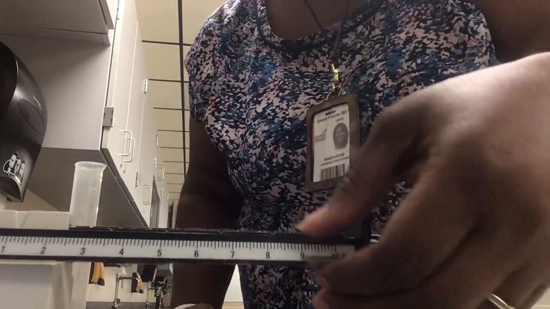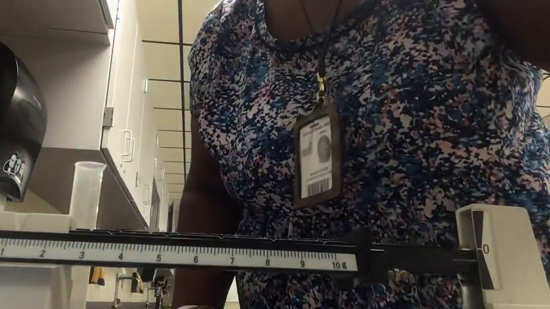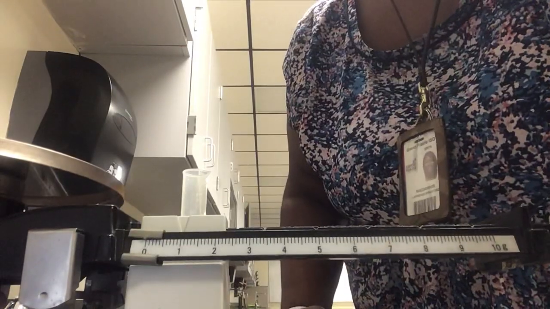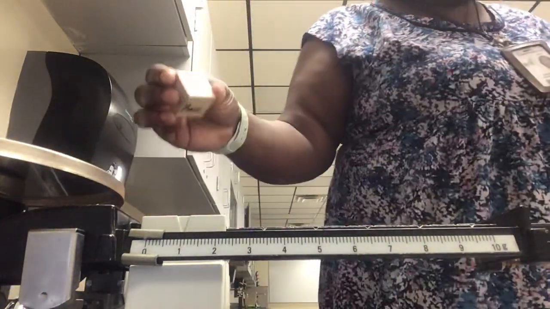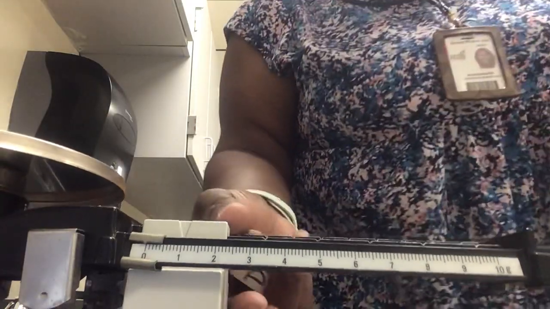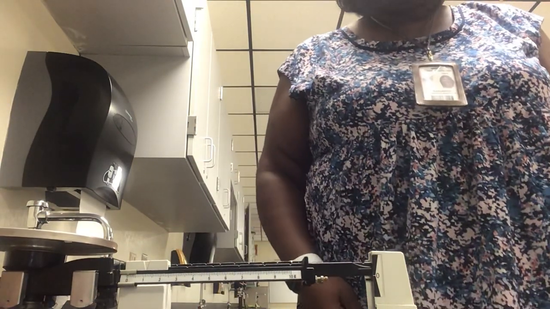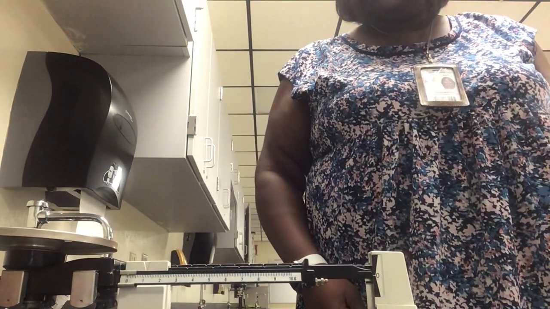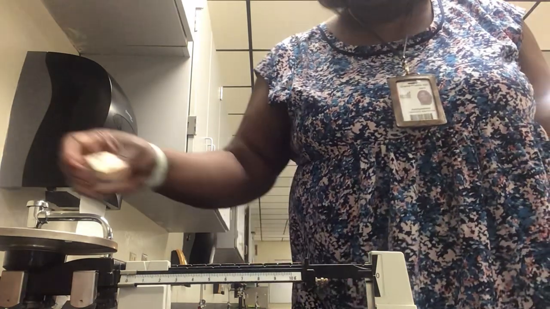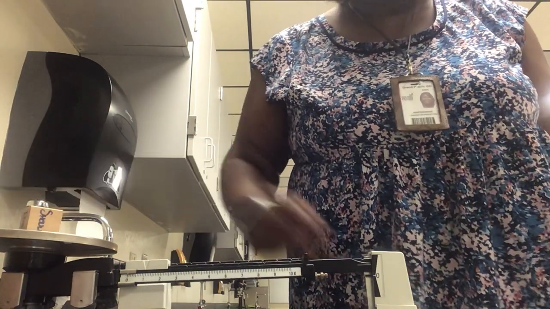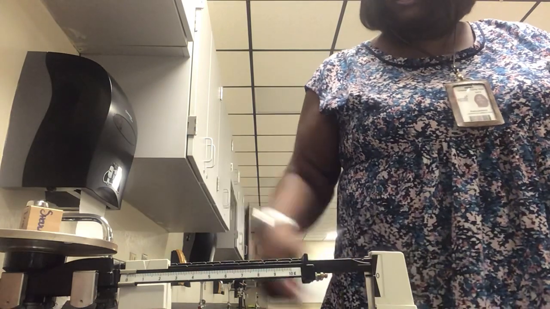Not our graduated cylinder, I'm sorry. Our triple beam balance. Because we're no longer using the graduated cylinder anymore, for the simple fact we don't have an irregular shape item. All right? So again, we always zero out the scale. And remember, zeroing out the scale simply means making sure it's on 0 before we actually put an item on there. All right? So I'm going to place my cube on the scale just like I did my irregular shape item.